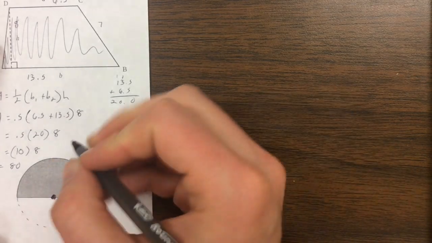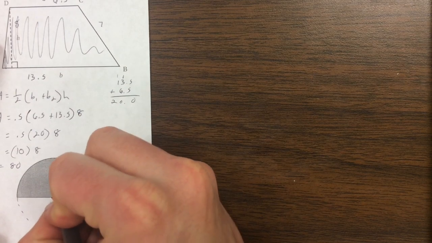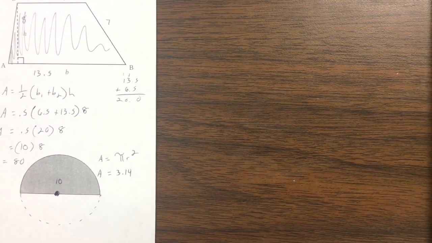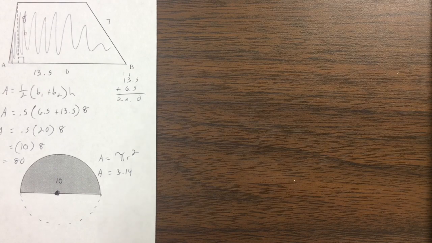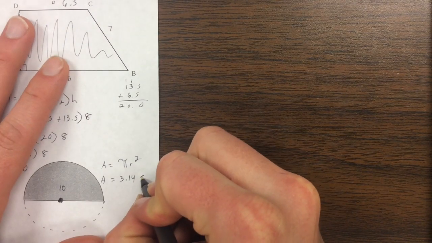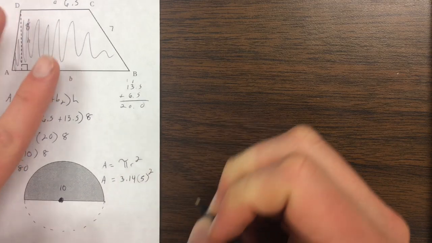So let's say that my diameter is 10. I like that nice, easy number. Okay. Well, if I'm looking at radius, I'm not looking at the entire distance across the circle. I'm only looking for half of it. So the radius is going to be 5. Okay. So it's going to be 5 squared.